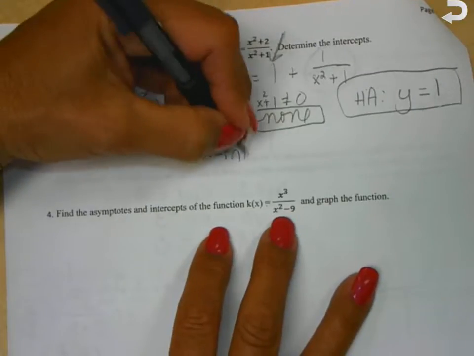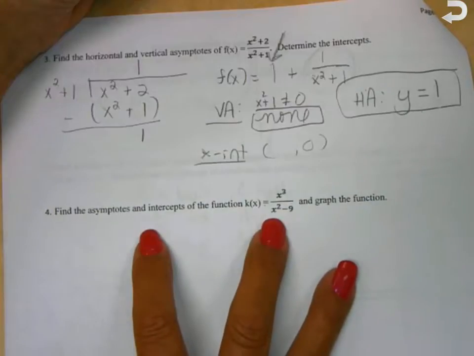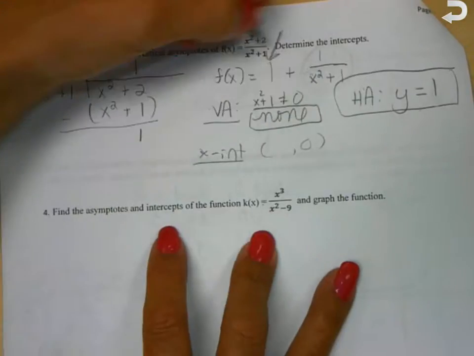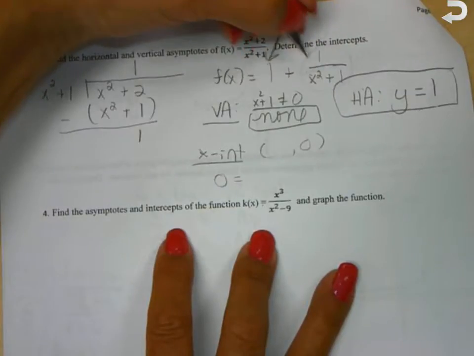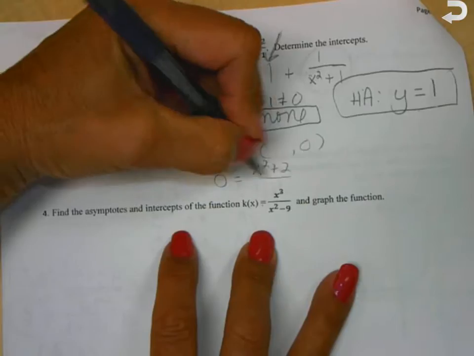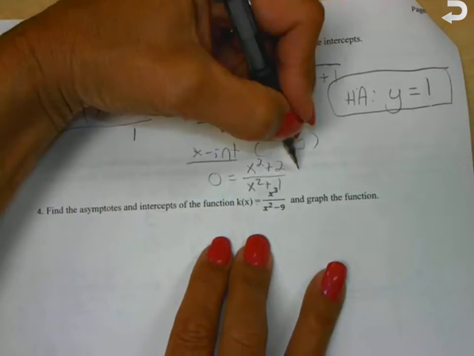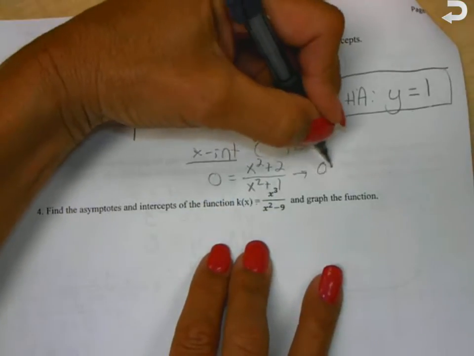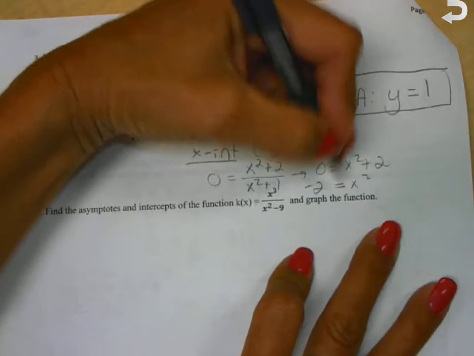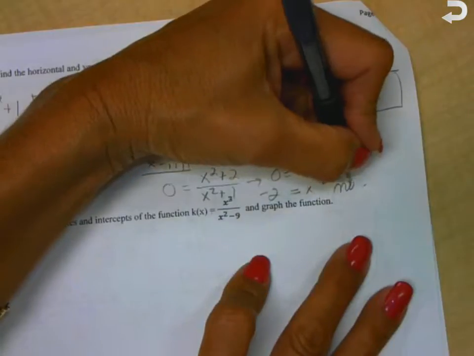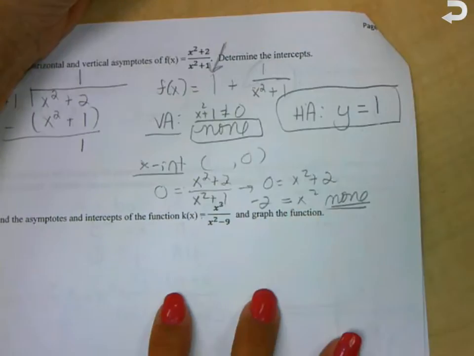Now, the intercepts I asked about. For the x-intercept, we're looking where the y-coordinate equals 0. I'll use this original form, or I can use this other form. When does the y-coordinate equal 0? Again, if I multiply both sides by x squared plus 1, I get 0 is equal to x squared plus 2, and x squared equals negative 2. And I'm going to find out that there aren't any x-intercepts in the real number system anyway.